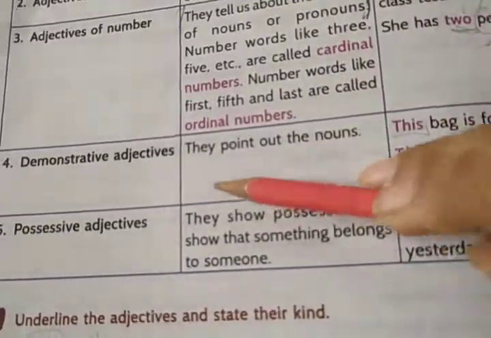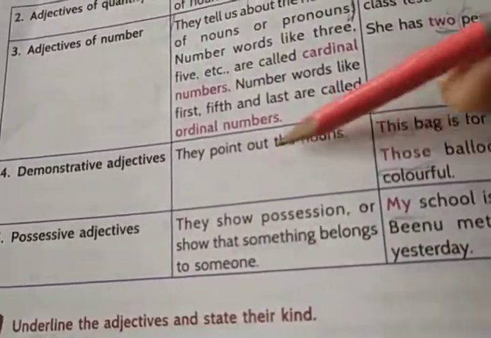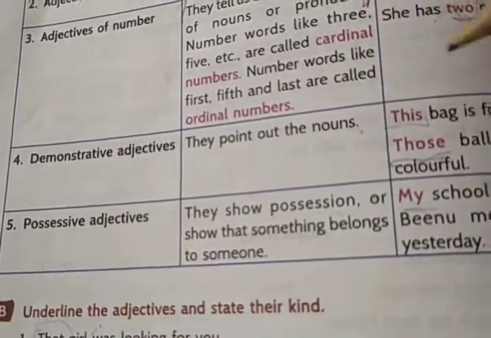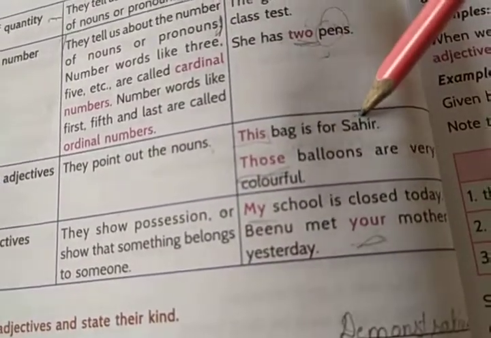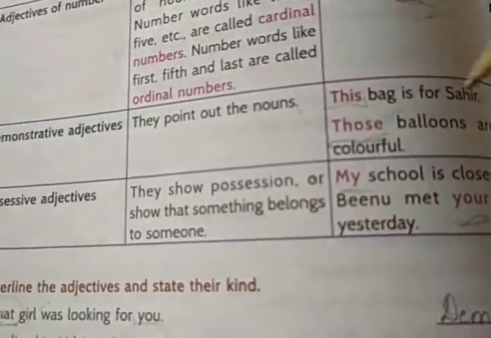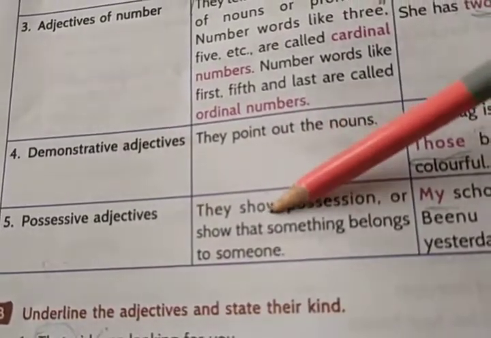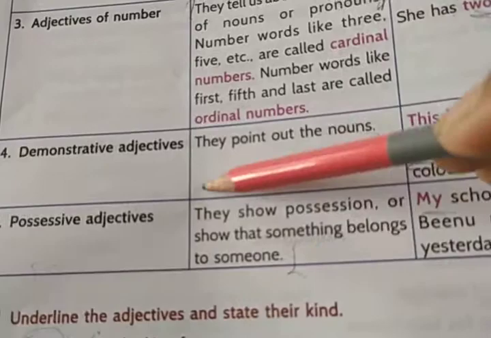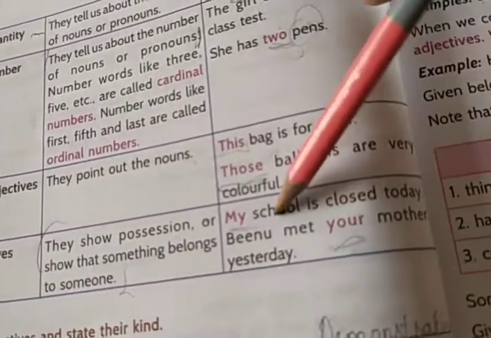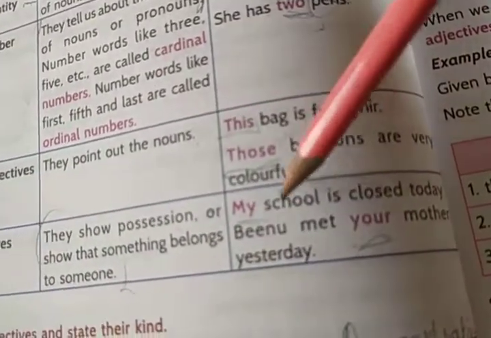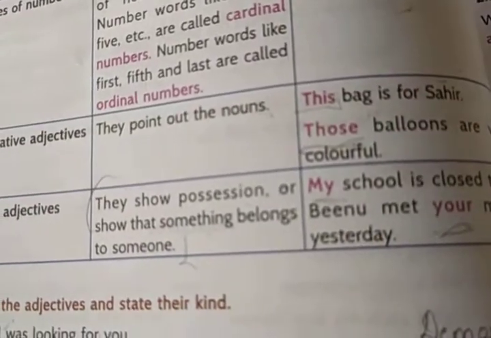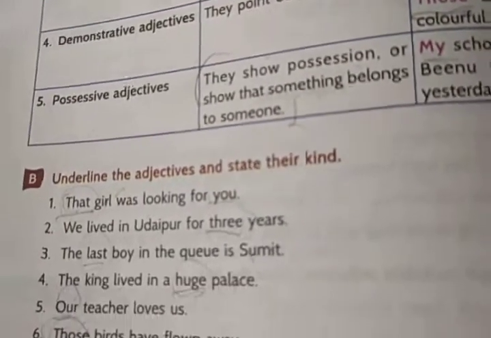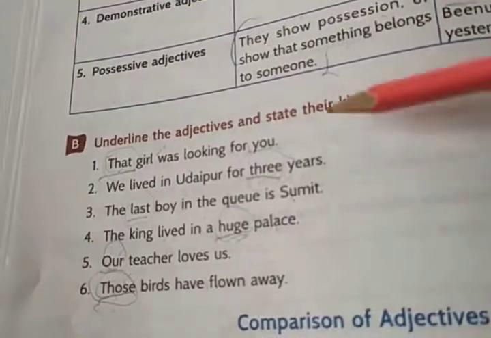After that you will write demonstrative adjectives. You have to write the whole definition, and after that you will have to write the example of it. This bag is for Sahir. Then last you will have to write this whole definition, and then write the example, any one example from these two examples. Okay, and at last you have to do this exercise.